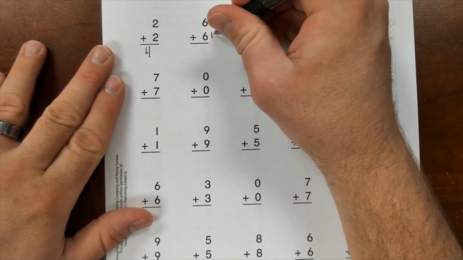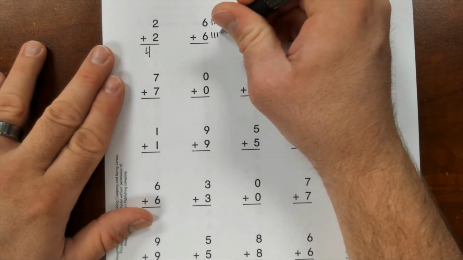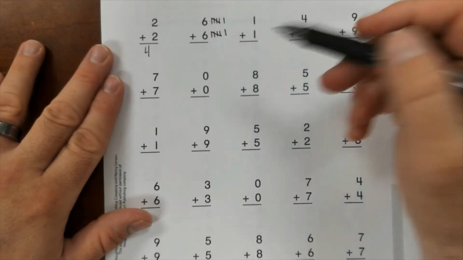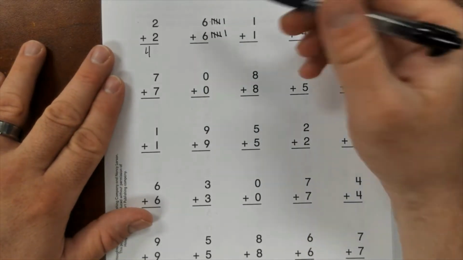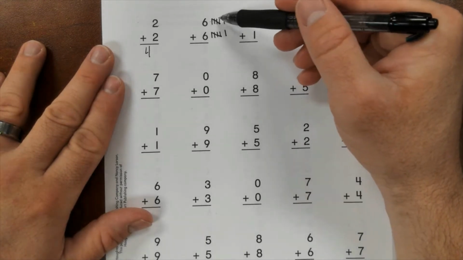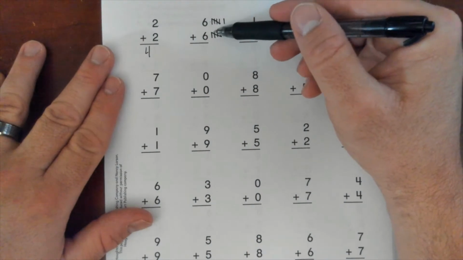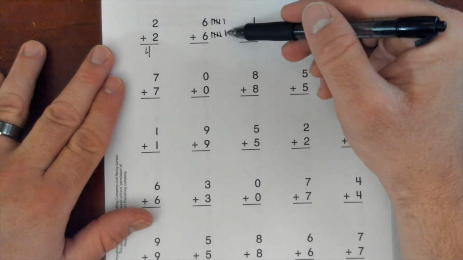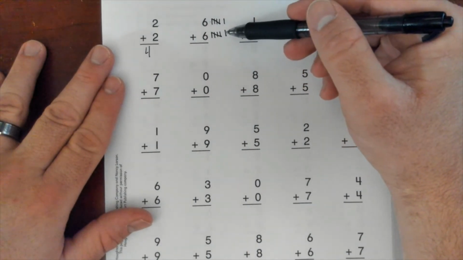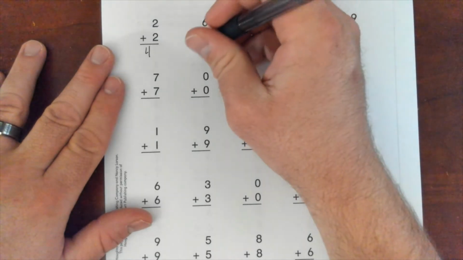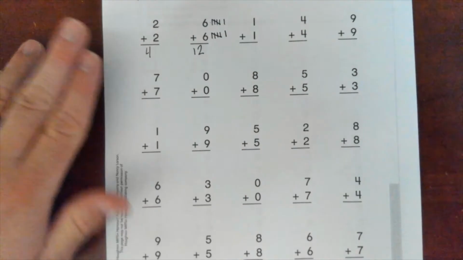And then 1, 2, 3, 4, 5, 6. And then we could just count those tally marks. 1, 2, 3, 4, 5, 6, 7, 8, 9, 10, 11, 12. So we now know by counting our tally marks that 6 plus 6 is 12.